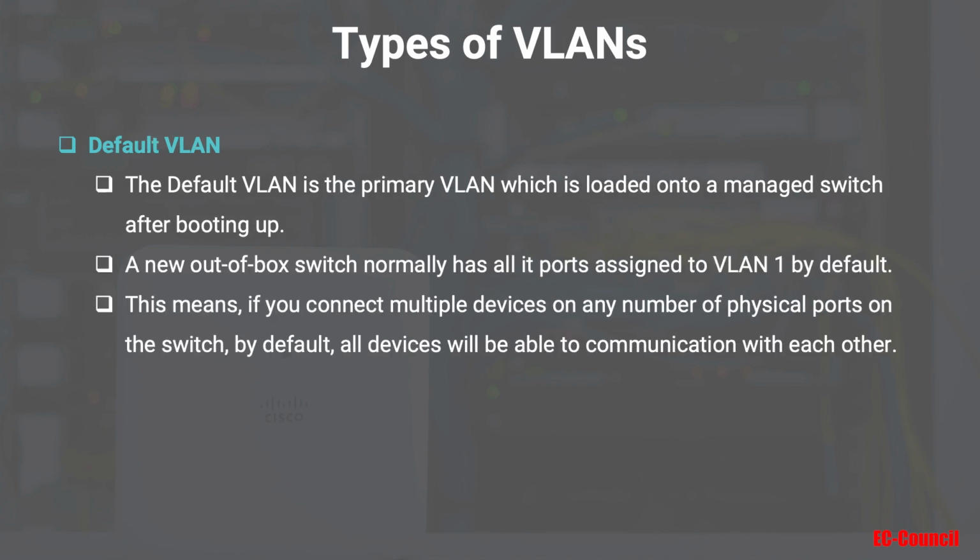On all Cisco switches exists a very special VLAN called the default VLAN. The default VLAN is a primary VLAN which is loaded onto a managed Cisco switch after it has booted up. With a default VLAN, a new out-of-box switch normally has all of its interfaces or all of its ports assigned to VLAN 1 by default. This means if you connect multiple devices to any number of physical ports on the switch, by default, all devices will be able to communicate with each other.